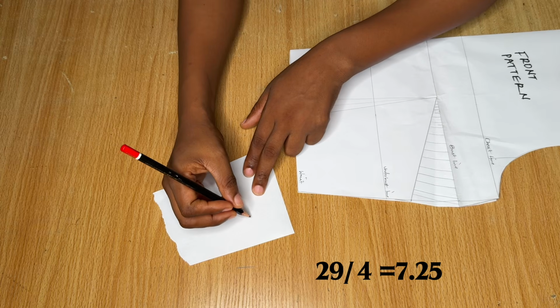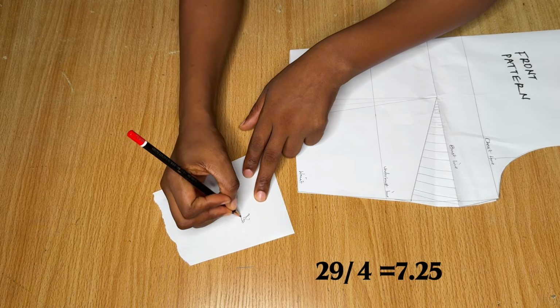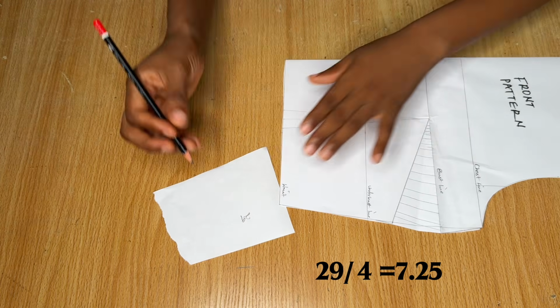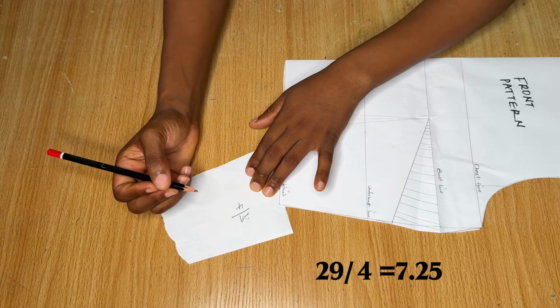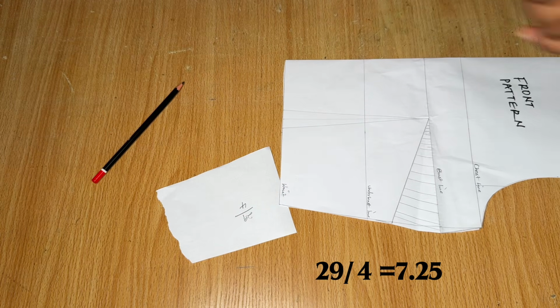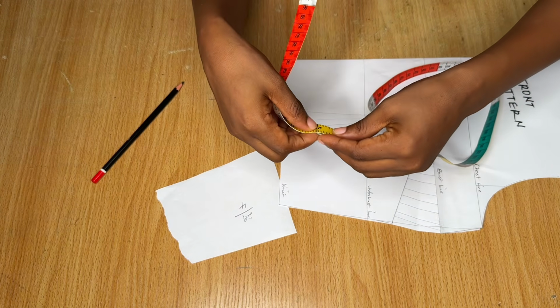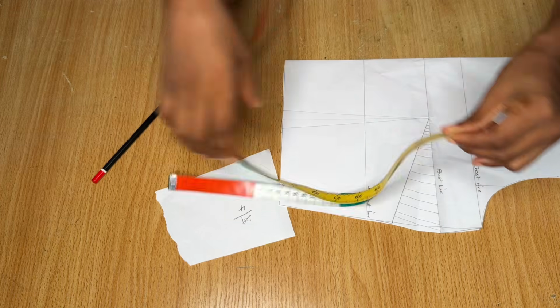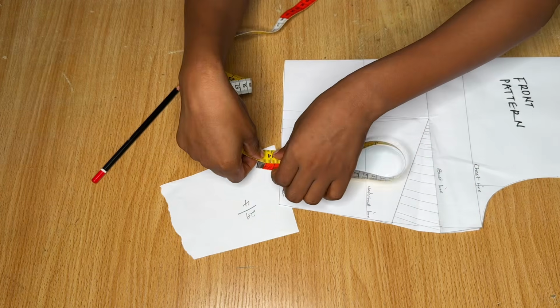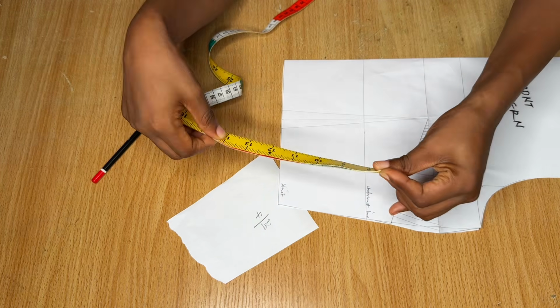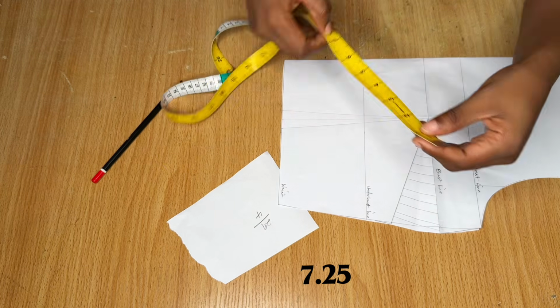Let's say, for example, you're working with someone whose round underbust measurement is 30. What you're going to do is divide 30 by 4. If the person is 28, 28 divided by 4. So this is not a standard for everybody. You have to measure the person's round underbust and divide by 4. So in my case, it's 29. 29 divided by 4 is 7.25.